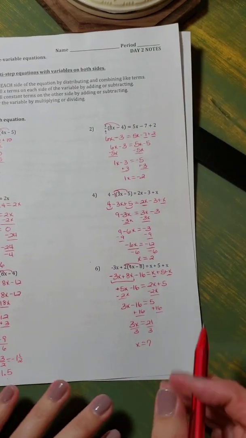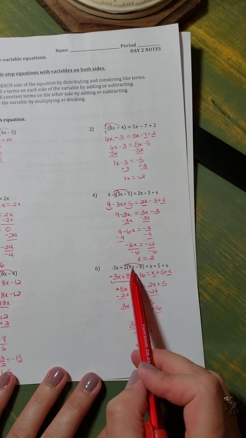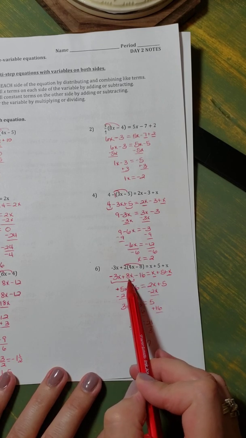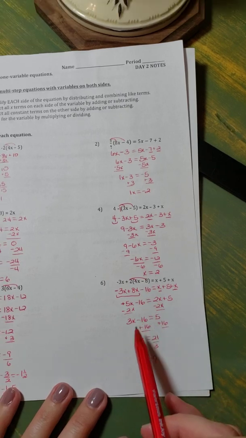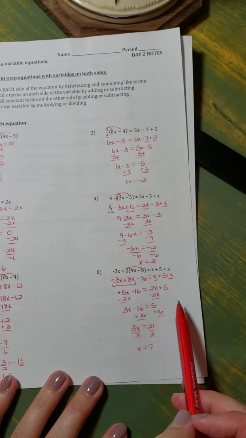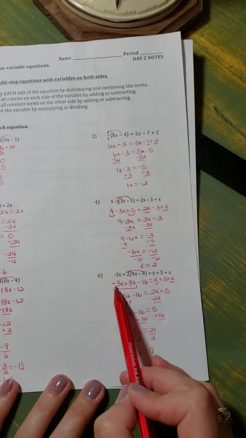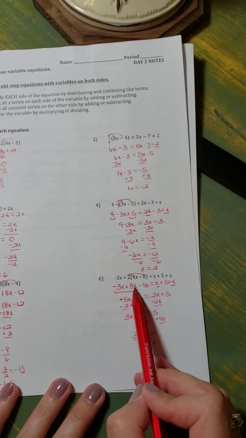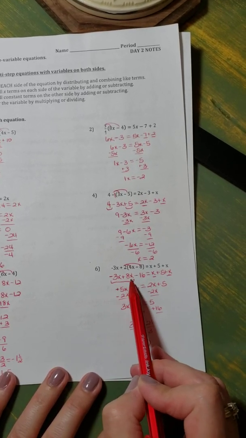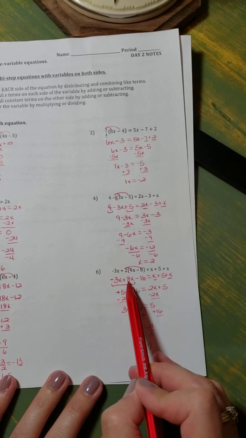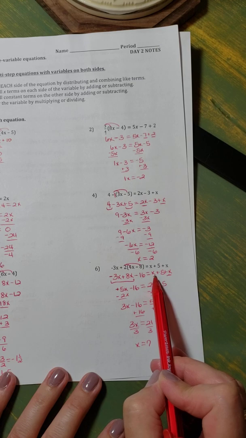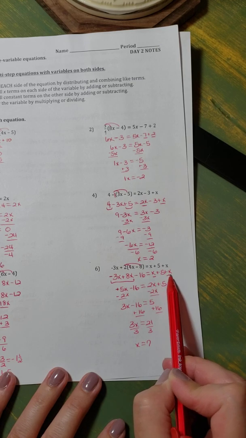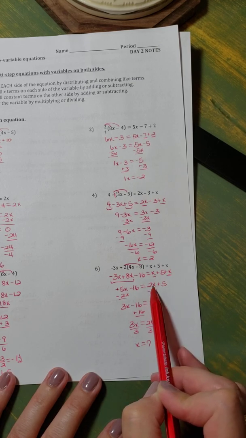In example 6, I have to distribute the 2. So 2 times 4 is 8. 2 times negative 8 is negative 16. In the next step, I need to combine a bunch of like terms together. On the left side, I notice these two like terms. Combine them the way I see them. Negative 3 plus 8 is positive 5. On the right-hand side, we have 1x and 1x. Well, 1 plus 1 is 2.